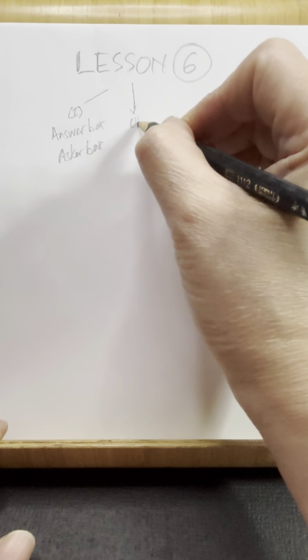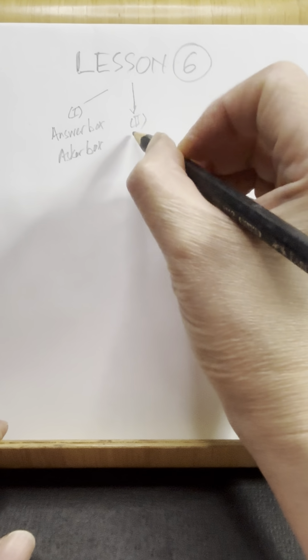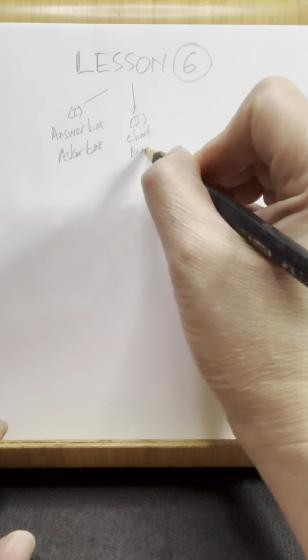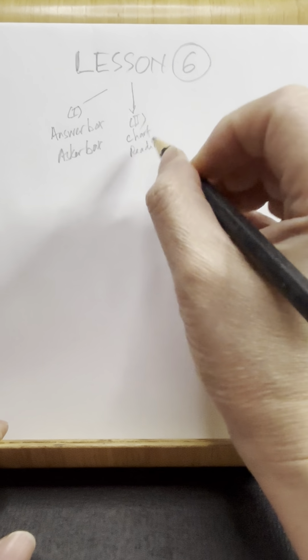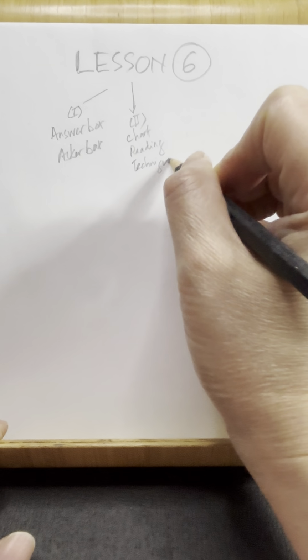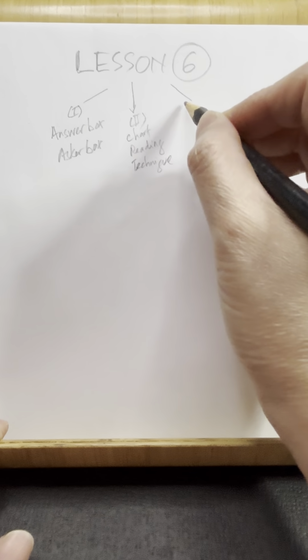Second, we are going to do a chart reading technique. Chimantunja has certain protocols that we have to follow. So we are going to learn more about the technique.